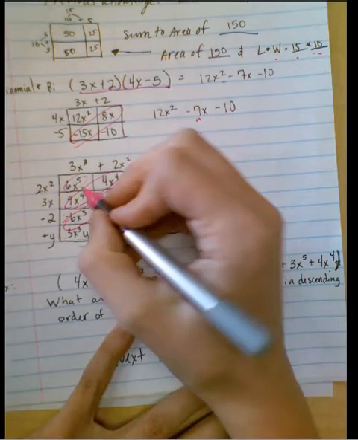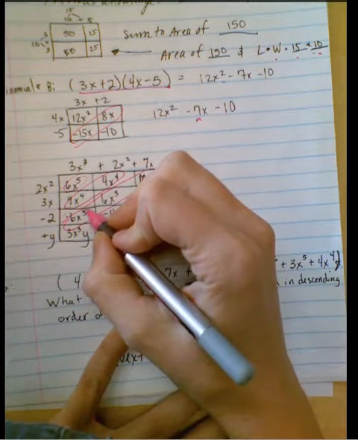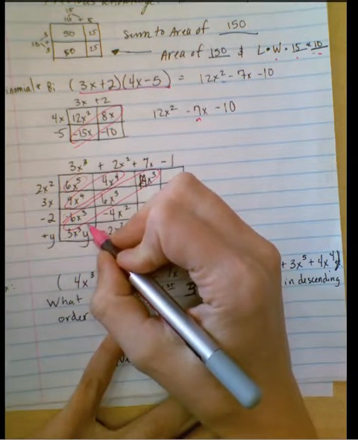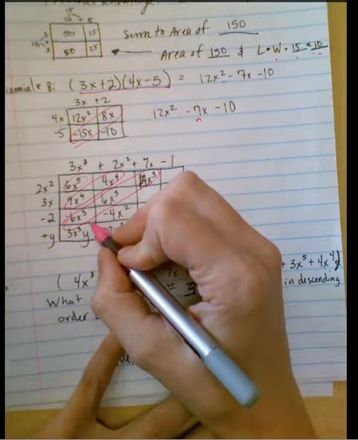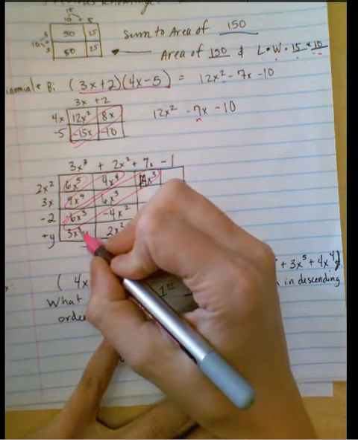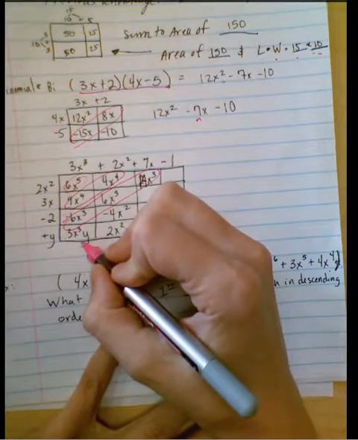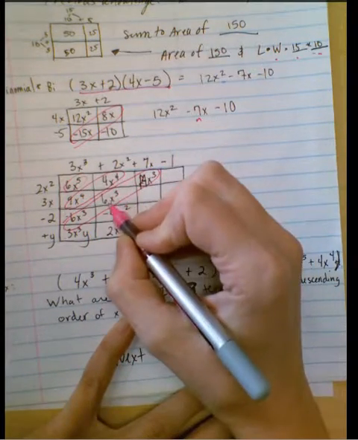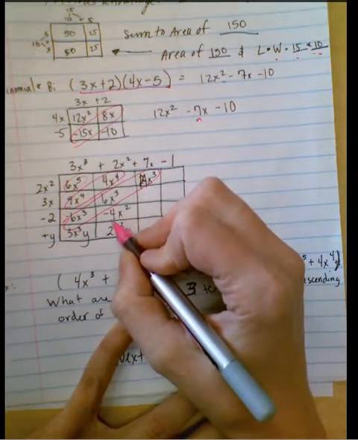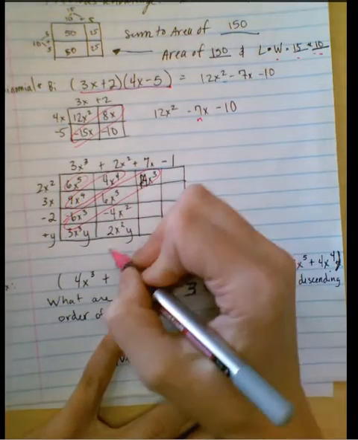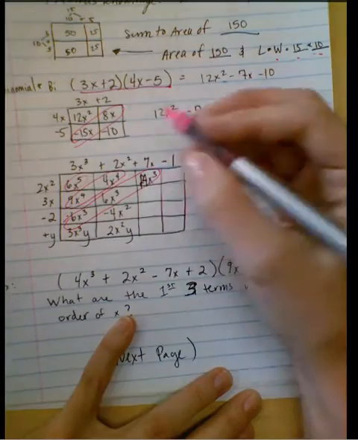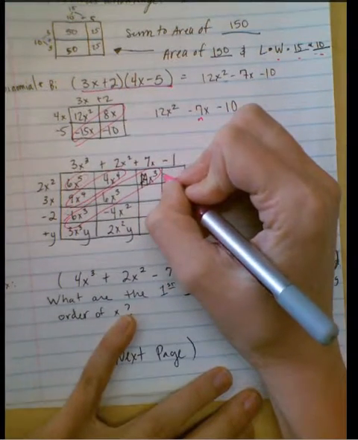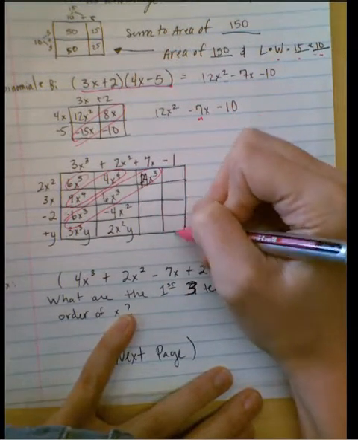Work this out: 6x to the 5th, 9x to the 4th, negative 6x to the 3rd, 3x cubed y, 4x squared, 6x cubed, negative 4x squared, 2x squared y, and then 14x cubed here, and if you want you can fill this the rest of the way out.